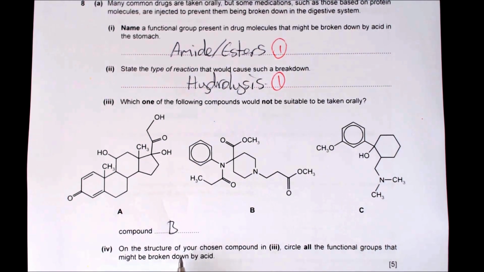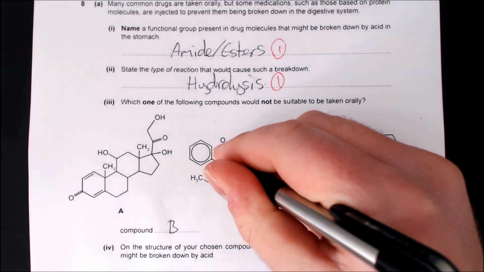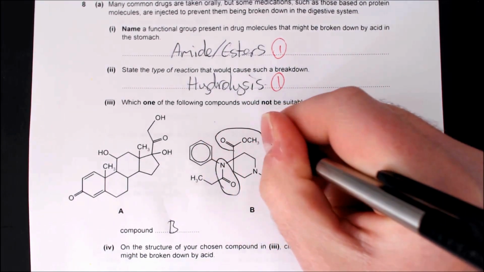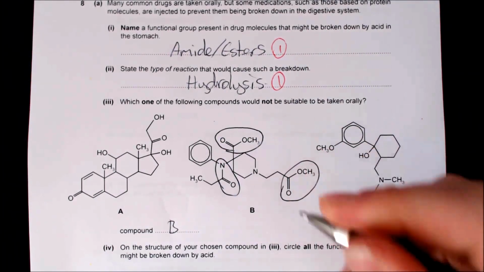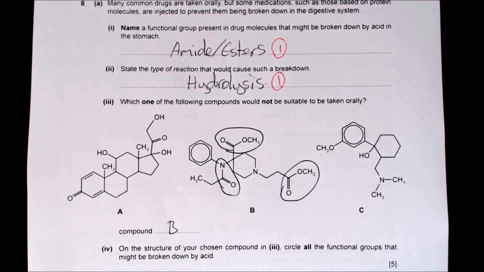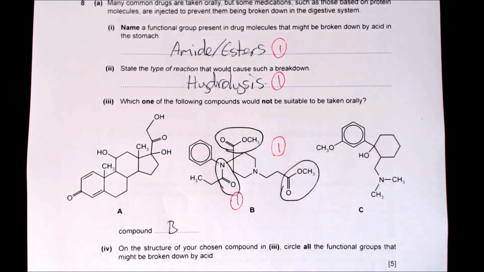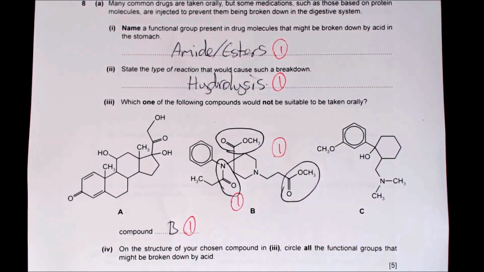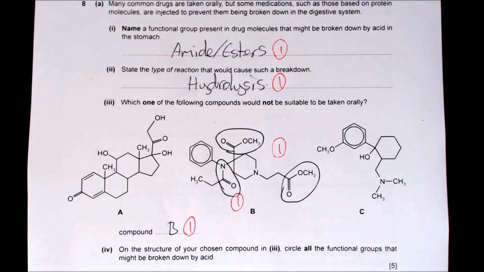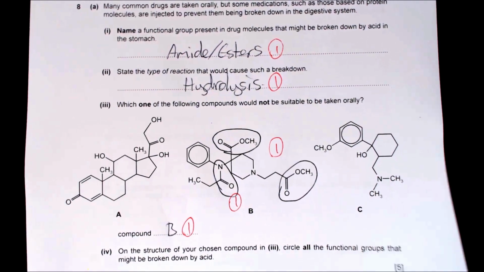And then it moves on to IV. It says, on the structure of your chosen compound in part 3, circle all the functional groups that might be broken down by the acid. Right, so we talked about this already. There's our amide, there's one there, and we've got our ester there, and we have an ester there. So these parts of this wouldn't be very good, because these would be broken down. Right, we get 2 marks for this. You get 1 for identifying your esters, which are these 2, and you get 1 for identifying the amide, and obviously 3 if you include the compound as well. So in total, you get 5 marks for all the ones on this page here. Okay, right, and on to the next bit.